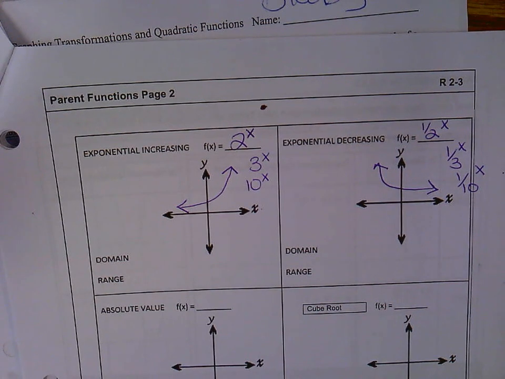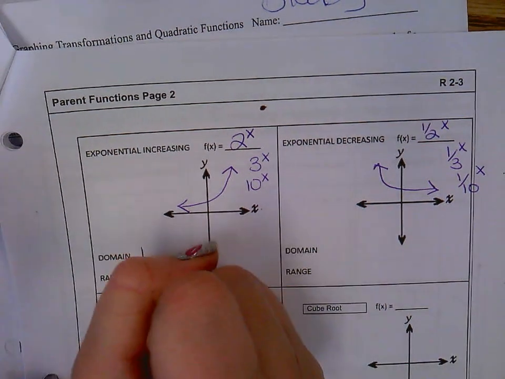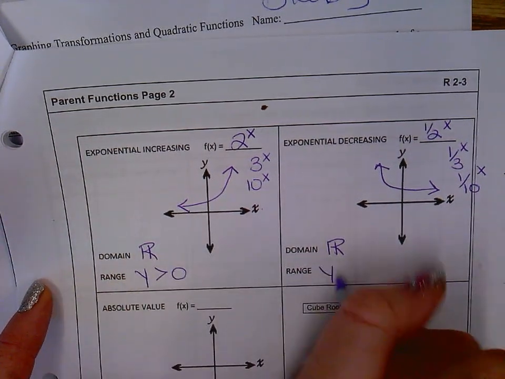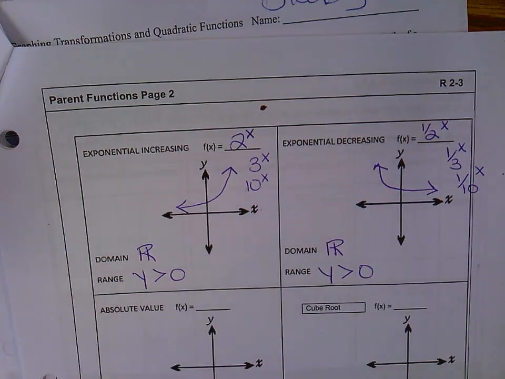So this should be like, oh, my money is doubling every year. Or the population of bunnies is doubling every day. This would be, oh, my bacteria are dying. So I only have half as much each day because I'm on a medication or something. So like the population is coming down exponentially. I want you to know that the domain, you can plug anything you want in, but your range will always stay over the x-axis.